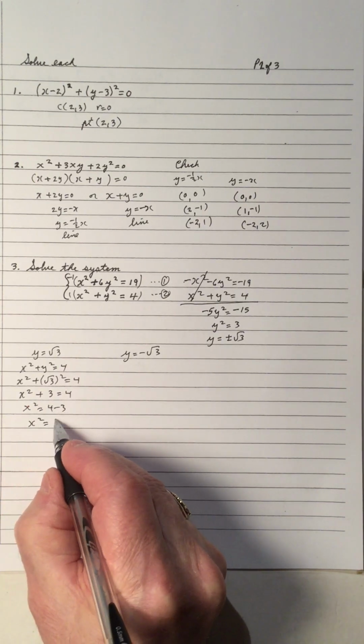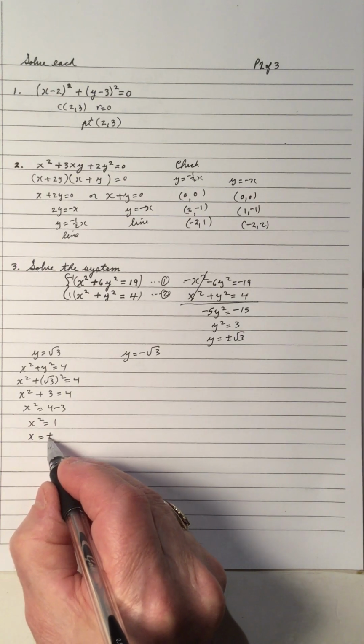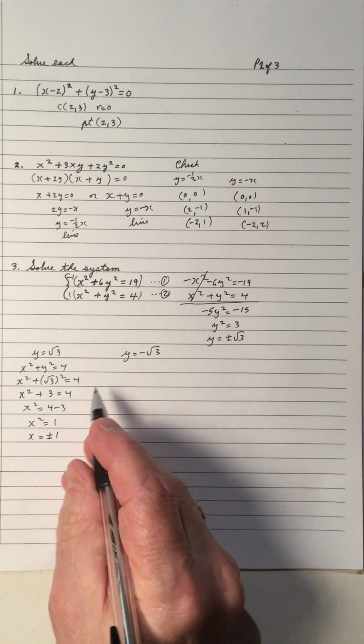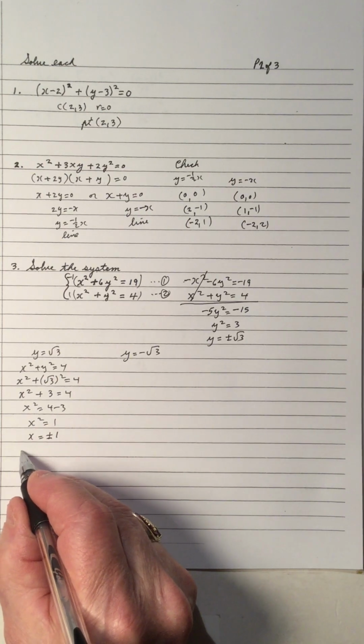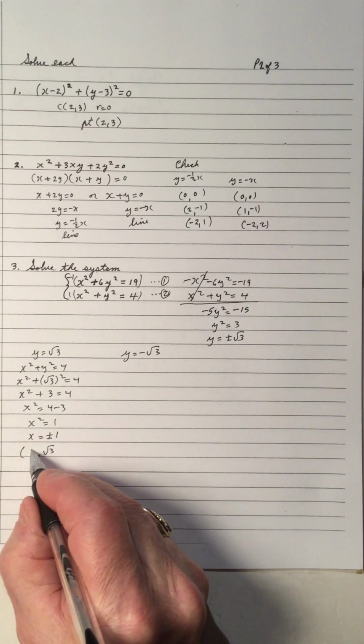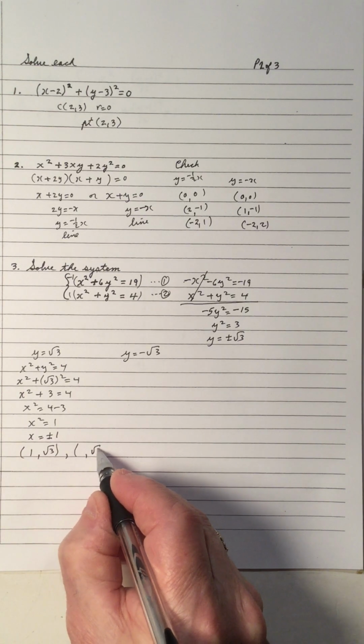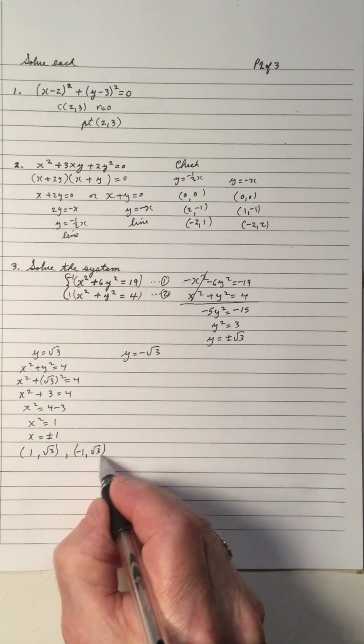X squared equals 1. So x is equal to plus or minus the square root of 1, which is 1. So that means what we have is when y is root 3, x is 1. And when y is root 3, x is negative 1.